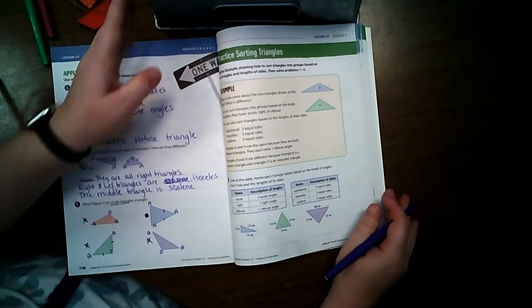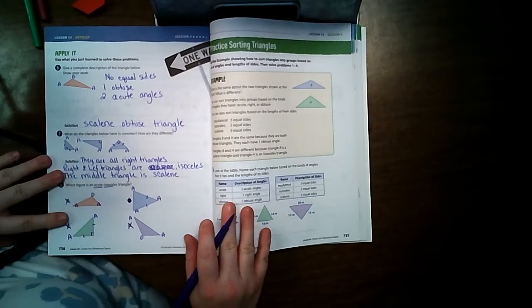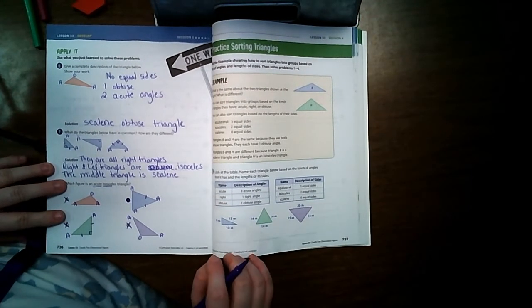Right? If you feel like you understand this, go ahead and complete pages 737 and 738. Pause this video and come back and watch it after you've finished those pages. If you still feel kind of lost, then go ahead and watch and complete it as I complete it.